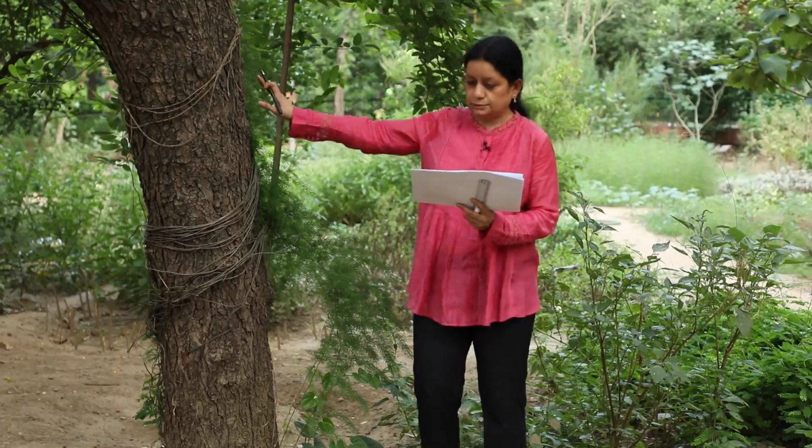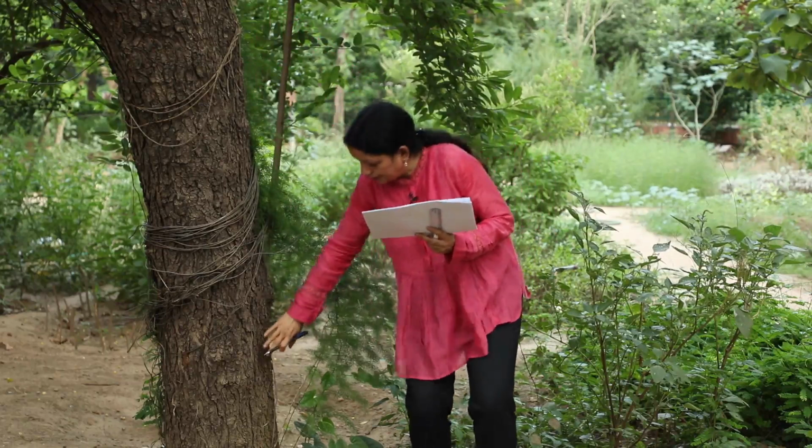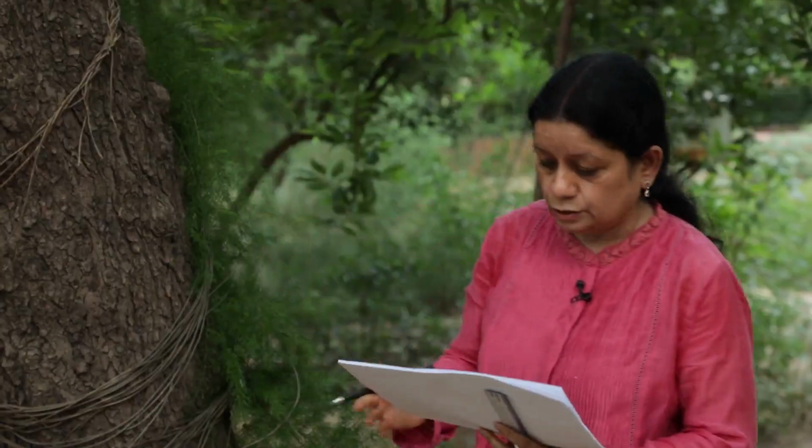So now, what is my data? My data which I recorded is: very tall, it is not green, it is not tender, yes, it is thick, yes, it is hard, and the branches are appearing from some height but not from the base. So now, because it is very tall and the stem is very hard, I will write tree for this. So I have recorded that this is a tree.